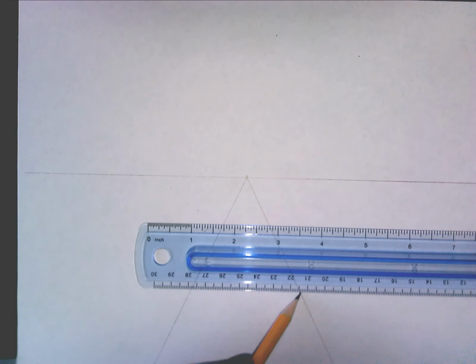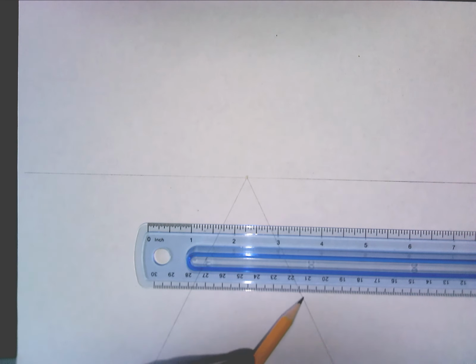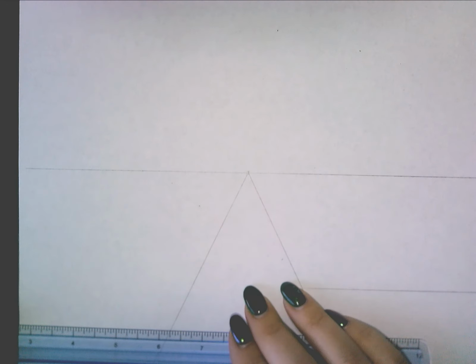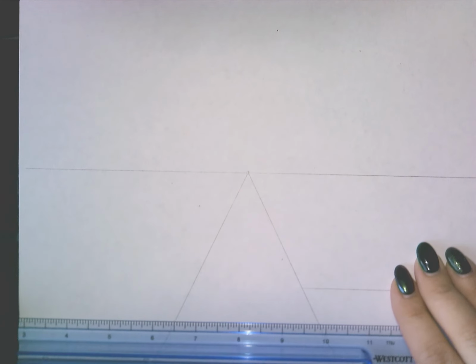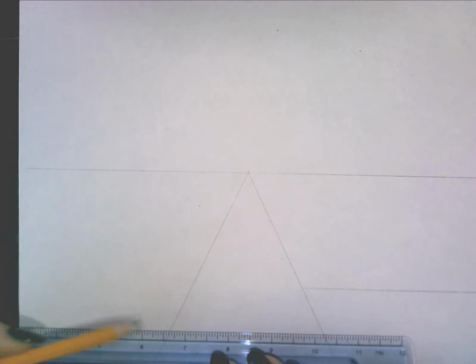So right here, about, let's say, almost a third of the way towards my vanishing point, I'm going to make a horizontal line that goes to the right. And then up here, I'm going to make a horizontal line going to the left.